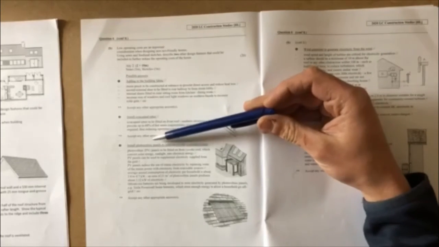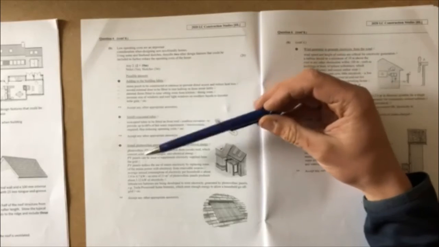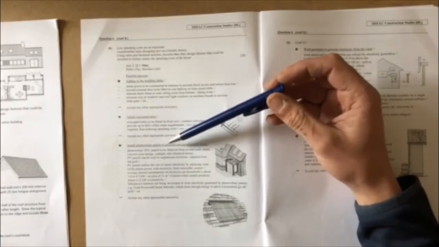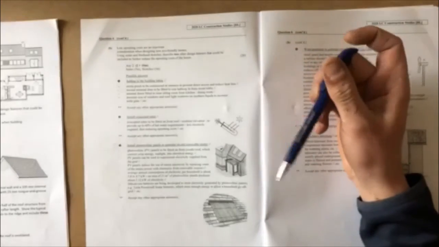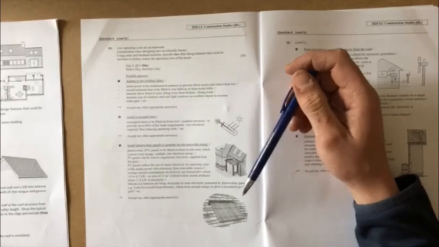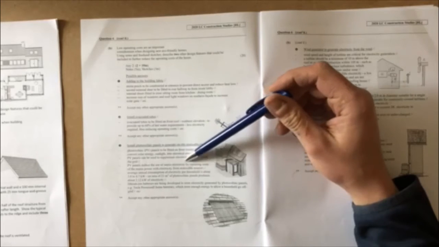Install photovoltaic panels to generate on-site renewable energy. PV panels to be fitted on the front south roof, which converts solar energy, sunlight, into electrical energy. PV panels can be used to supplement electricity supplied from the grid. PV panels reduce the use of mains electricity by replacing some of the mains power with electricity from renewable sources.